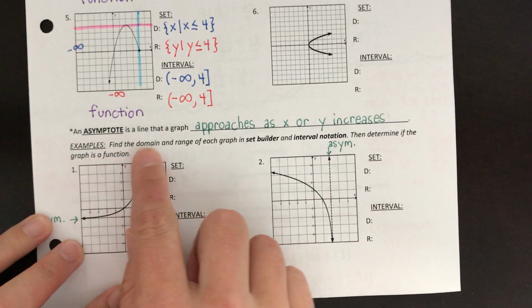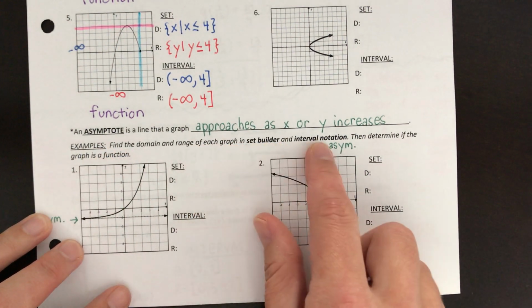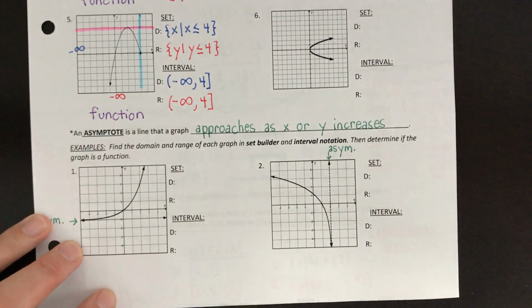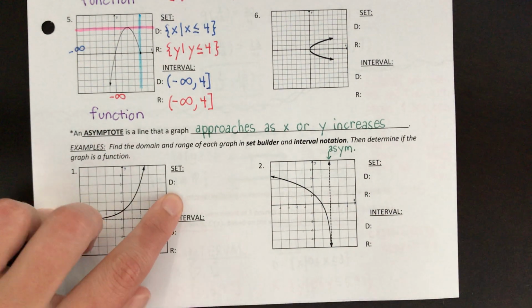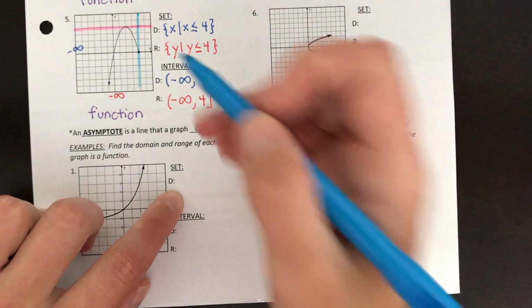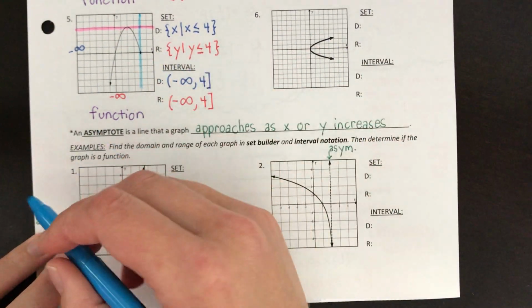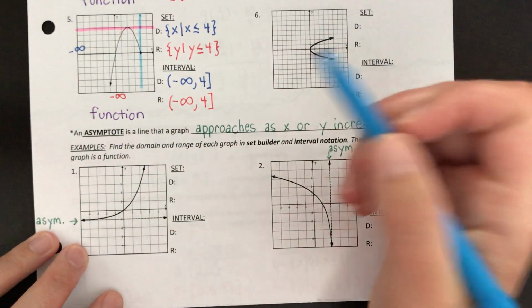Okay, so we're going to find the domain and range of each graph in set builder and interval notation, and then we're going to determine if the graph is a function. So first let's do domain and set. So remember, domain is left to right. I will ingrain that in your head a million times.